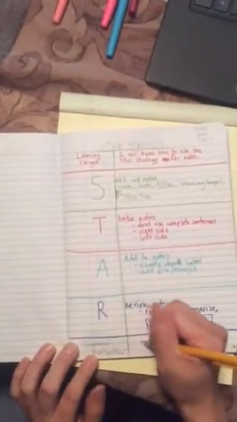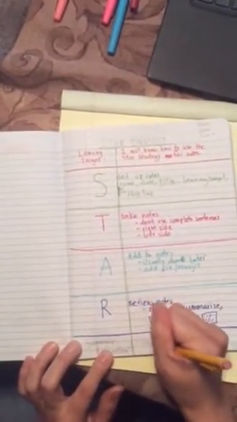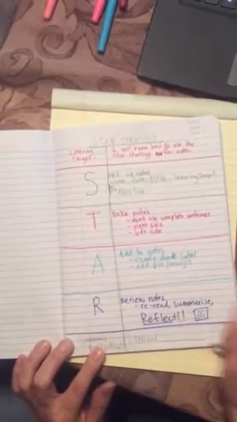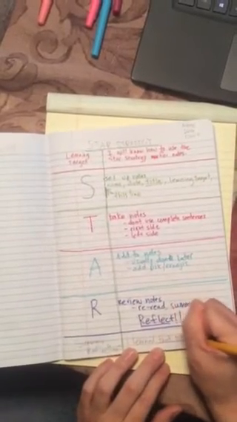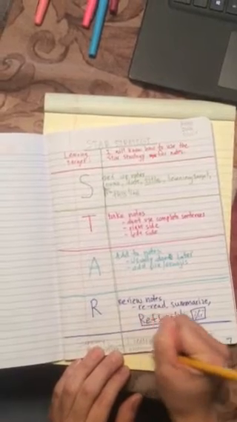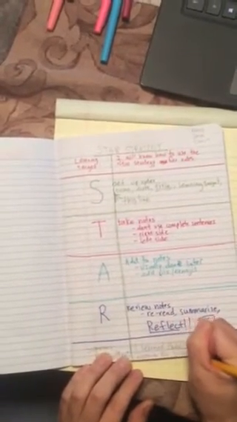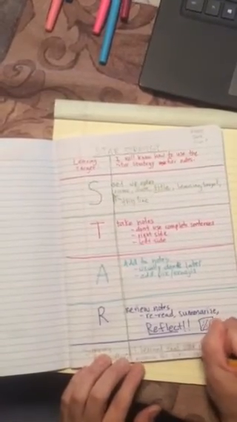So for the summary reflection, I'm going to look back at the learning target. I'll learn how to use my STAR strategy. Okay, I learned, and you're going to say what you learned. Don't copy me, please. I learned that STAR is an acronym for taking notes.